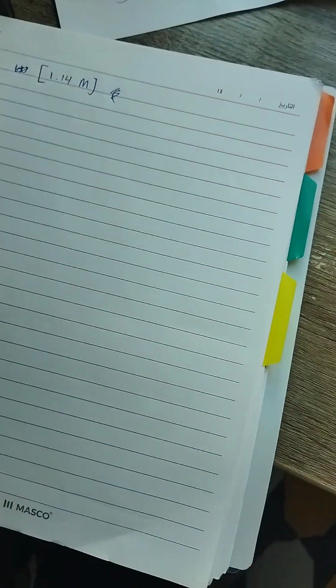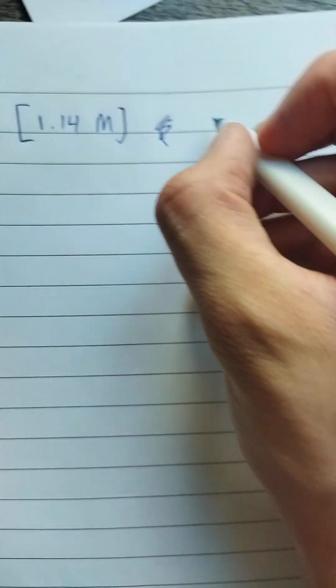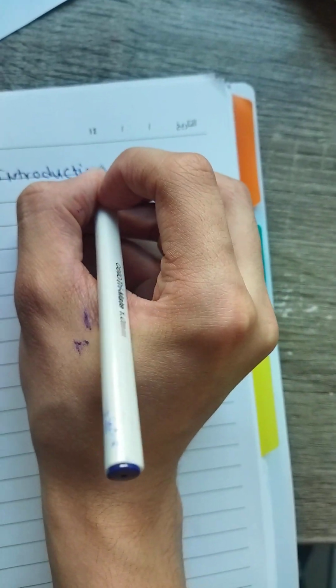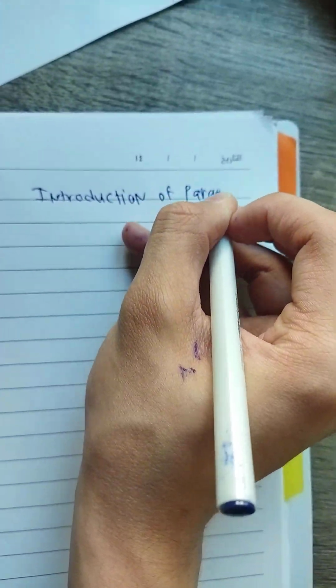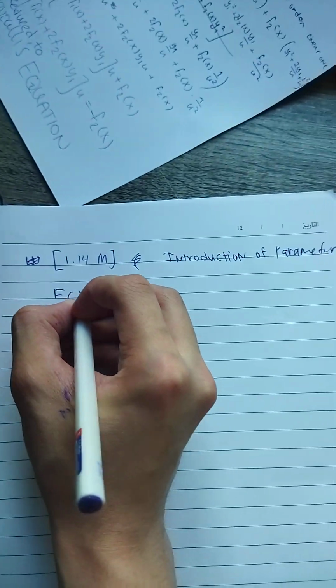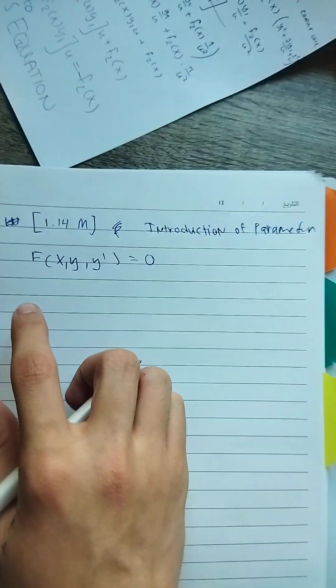So we're talking about the substitution now. Not really, it's called the introduction of parameter. And it states that, let's say you have a general first order differential equation expression in these terms.